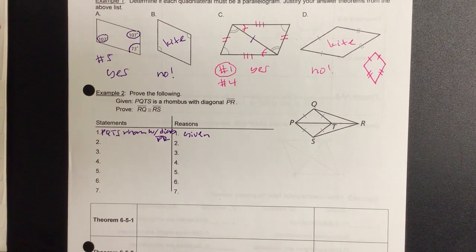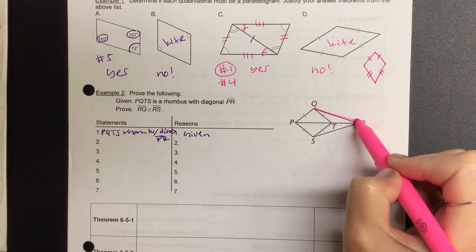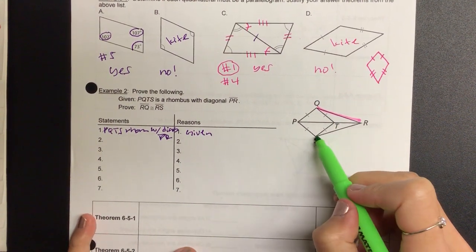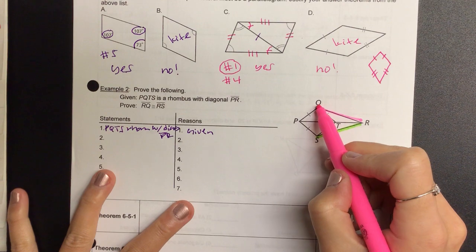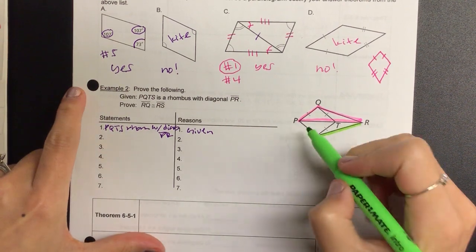Is it the big one or the smaller ones? Smaller. So let's analyze. Here's RQ. I want you to highlight RQ. And then here we have RS. That is my final goal. If that is my final goal, and I want to use everything about the rhombus, I would then need to go ahead and look at the big triangle on the top and the big triangle on the bottom.